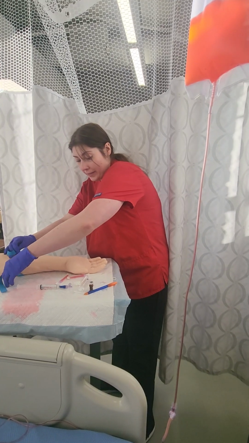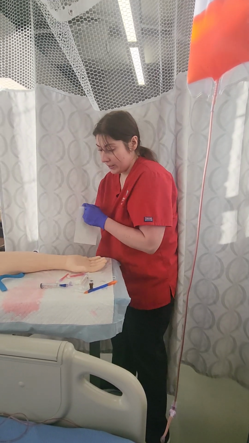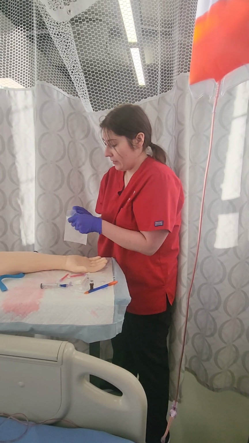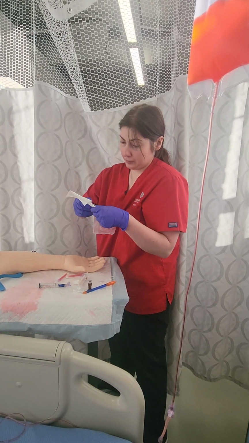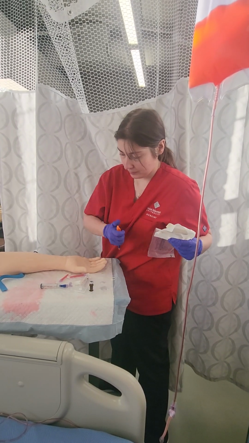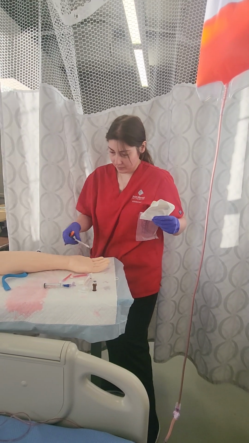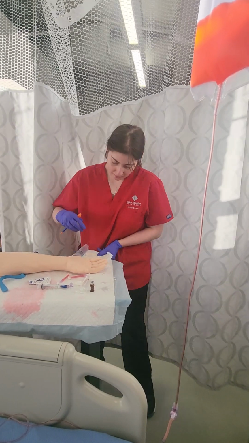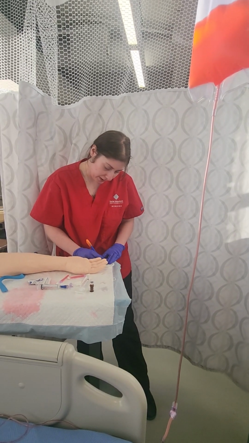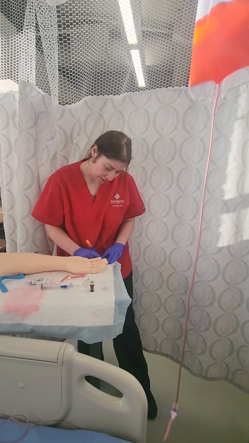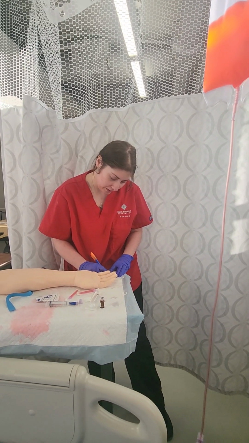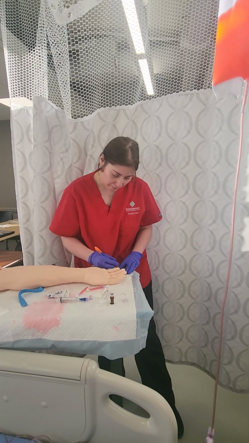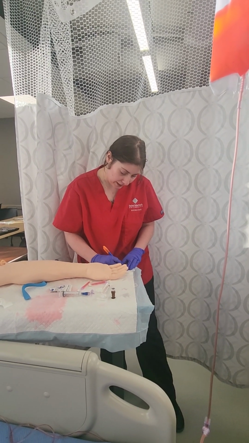Okay, are you ready? Yeah. Okay, well, one more sec. I'm going to get this ready here. And what I'm going to put here, that does not take any kind of writing very well. It's my gauge, which is 20, and the date and the time.